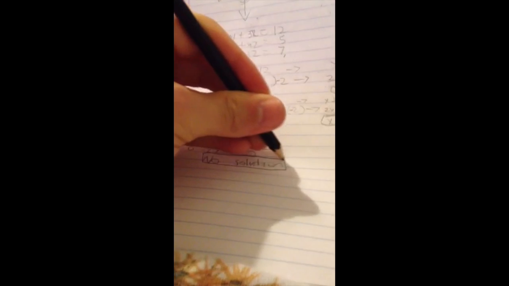And all that's left is negative 6z, and 0 does not equal negative 6z. So the answer would be no solution. And that's our final answer.